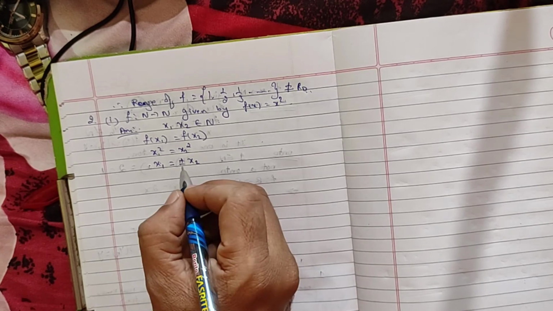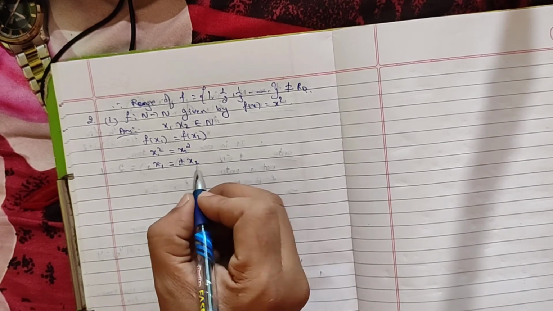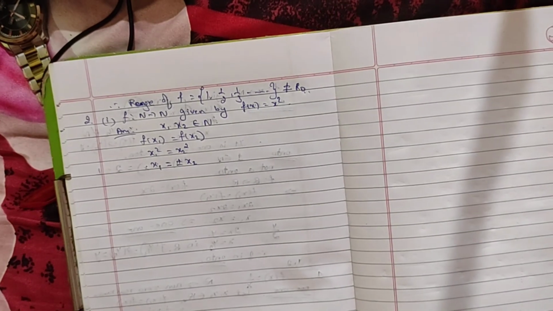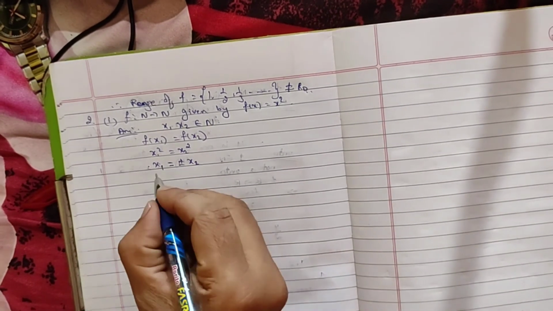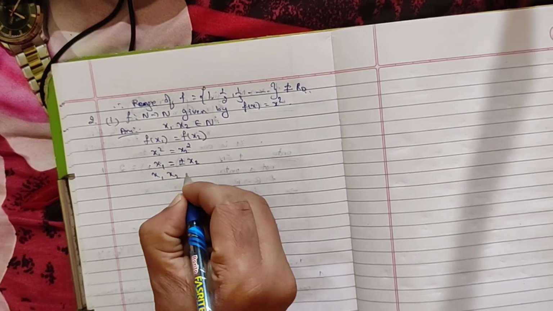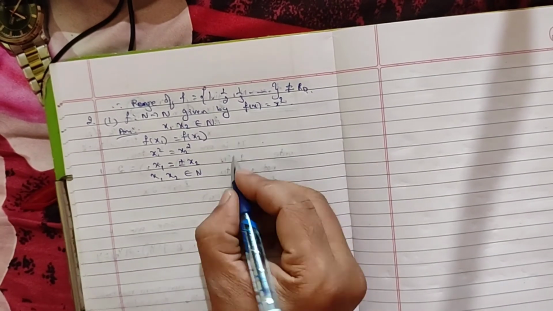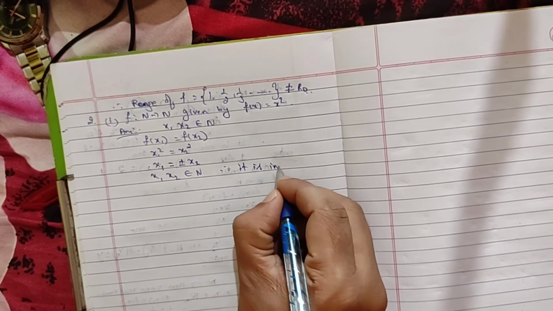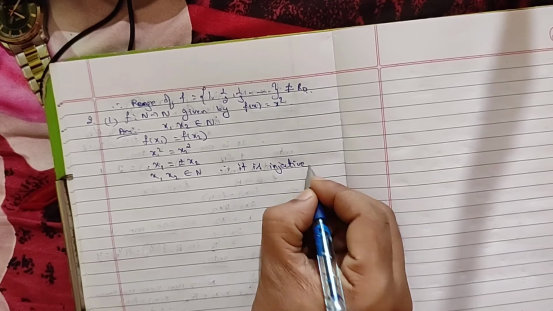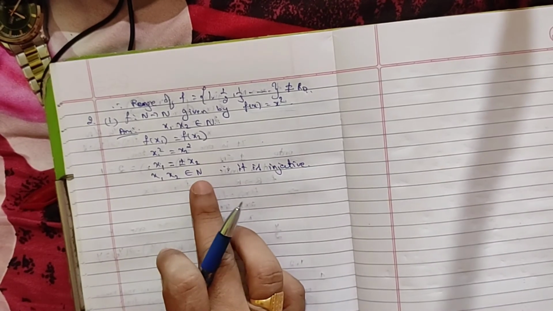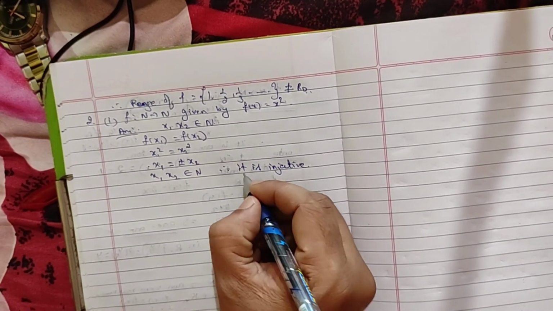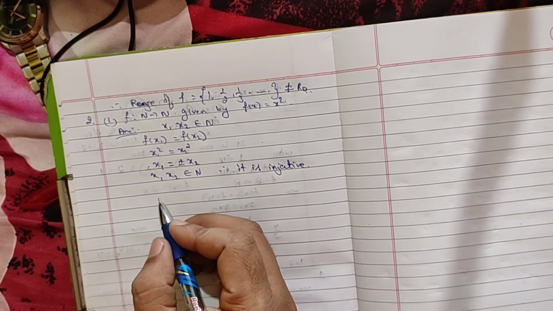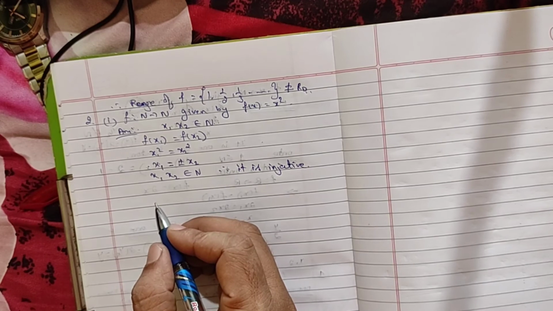Therefore is it injective or surjective? Here x1 and x2 both belong to N, so it is injective. Clearly we can say f is a function and f is injective. Now we have to check whether it is surjective or not. We have to check the range of the function now.